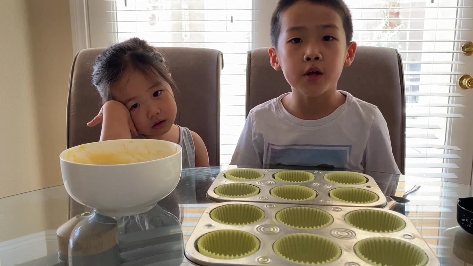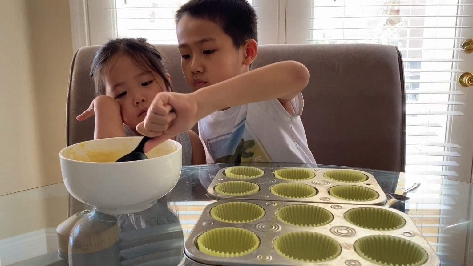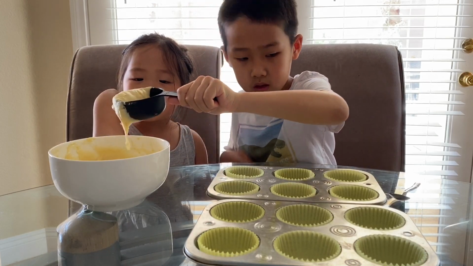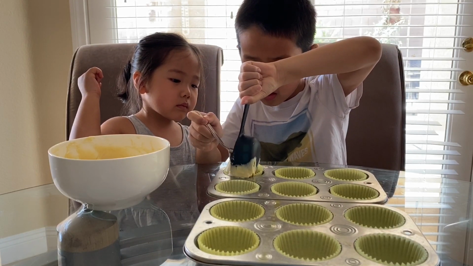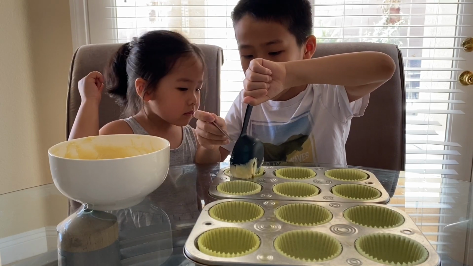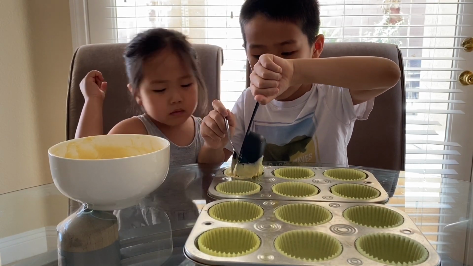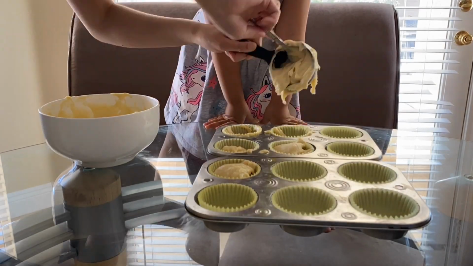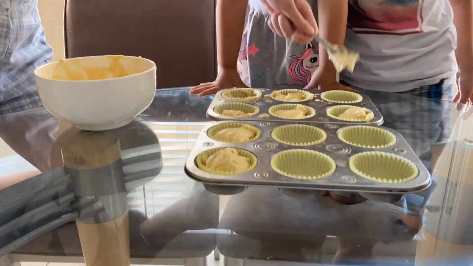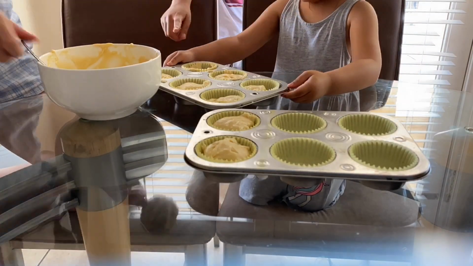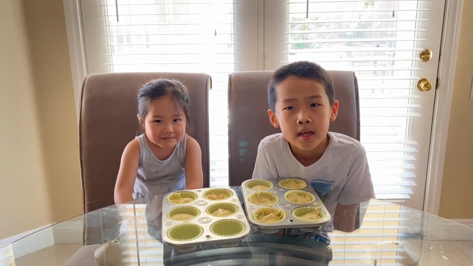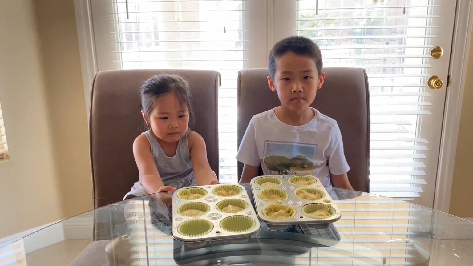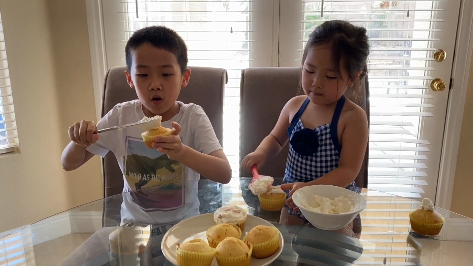Now put the batter in the cupcake liners. Now bake for 15 minutes. Now spread the frosting over the cupcake.